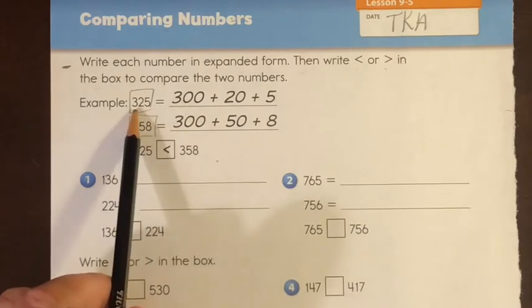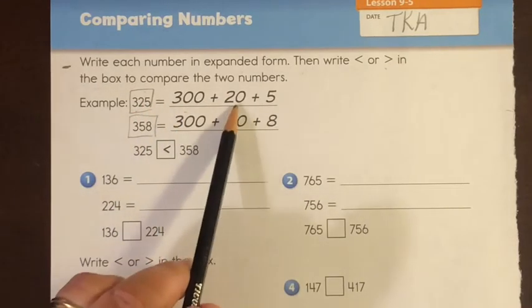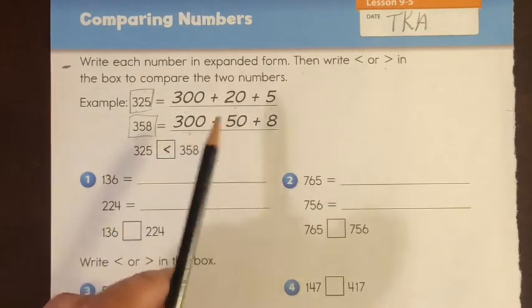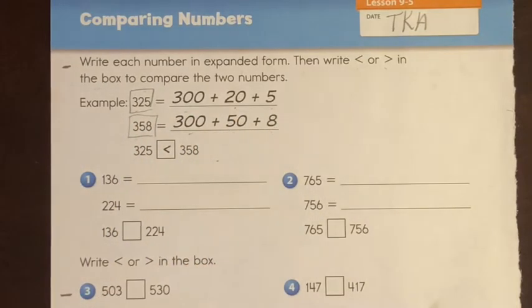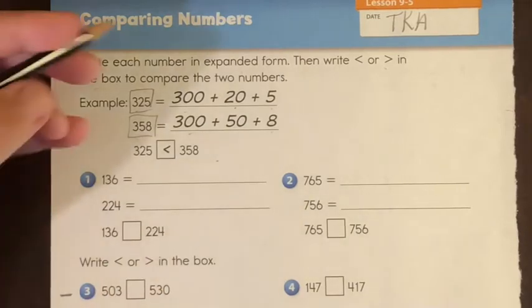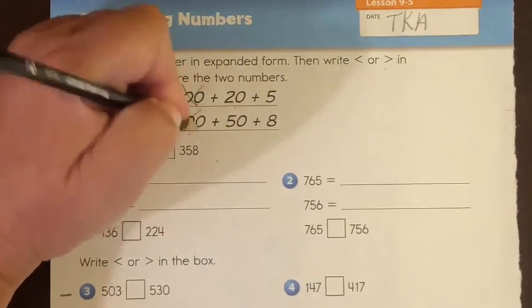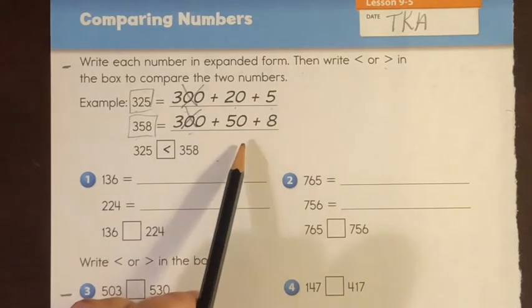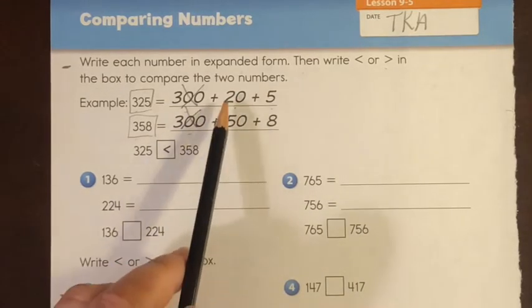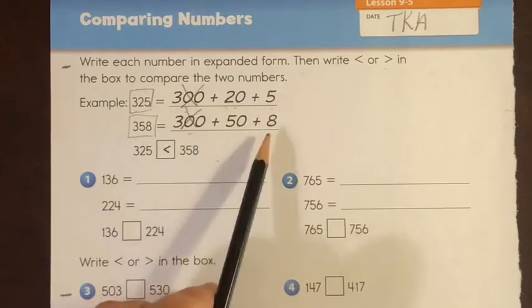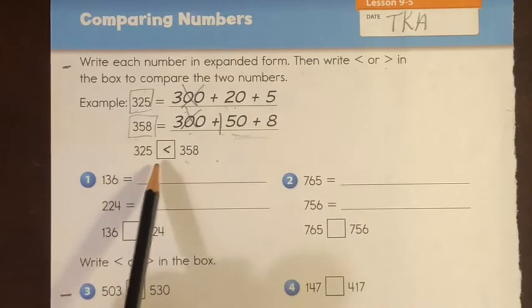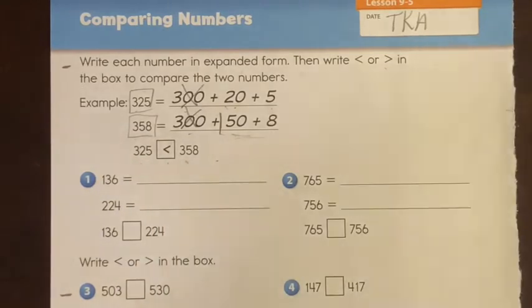So 325 is 300 plus 20 plus 5. 358 is 300 plus 50 plus 8. Now when you're comparing numbers, you can say these two place values are the same, so I can get rid of those. And then I can look and say, ooh, 50 is larger than 20. So this number starting right here is automatically larger or greater than the first number, 325. So that's what we're going to be working on.